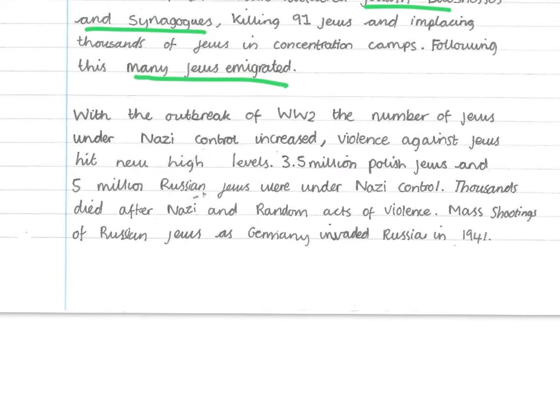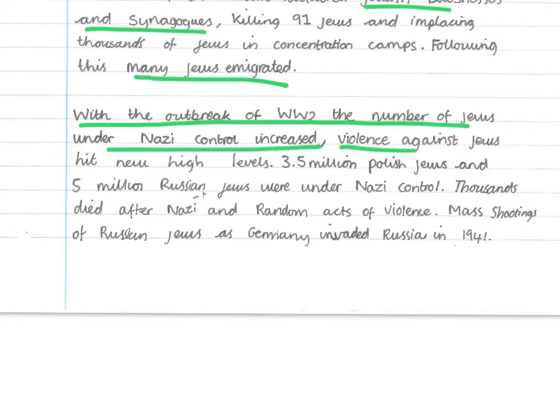Okay. Again, really good topic sentence there. With the outbreak of World War II, so I can clearly see where you're going. Okay, the number of Jews under Nazi control increased. Violence against Jews hit new high levels. Good. So you're very much sort of focusing in on change. Again, I would just simply say try to use that word change there. It's just flagging up to the examiner that you really are aware of it, but nevertheless it is a strong topic sentence. And I can see straight away you're developing it with good information.